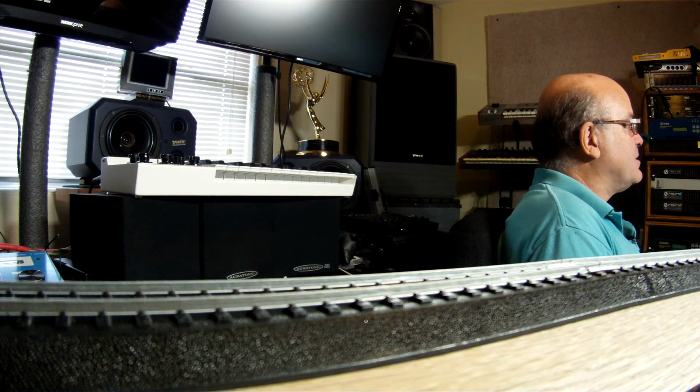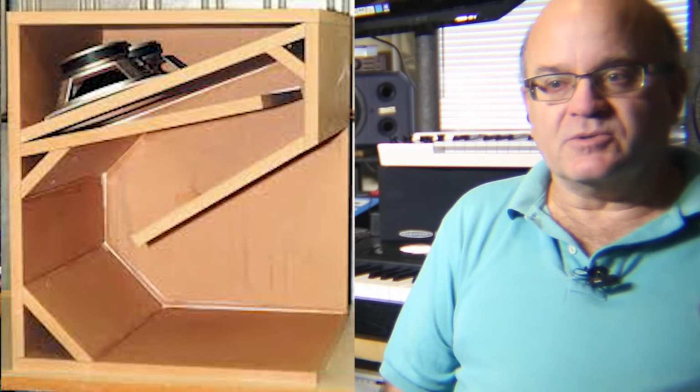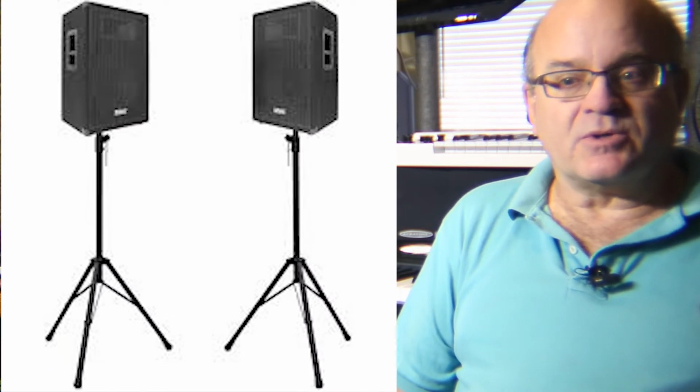Speaker cabinets typically fall into three basic design types: front-loaded, horn-loaded, and folded horn type enclosures. The most common type of speaker cabinet you're likely to encounter at the entry level in the business is going to be typically a front-loaded speaker. Most common consumer speakers are also front-loaded.